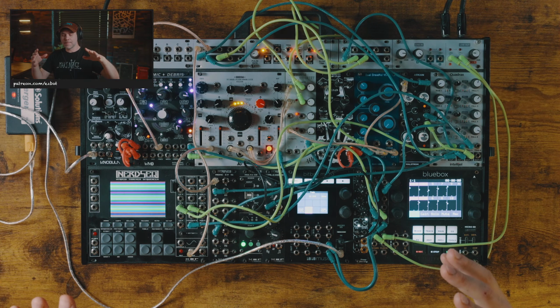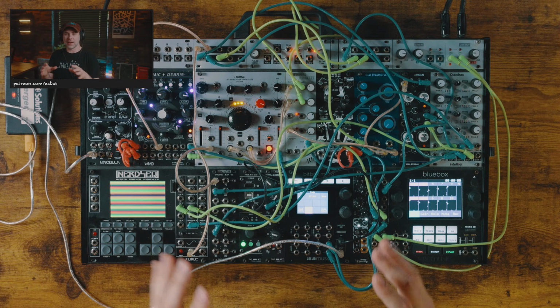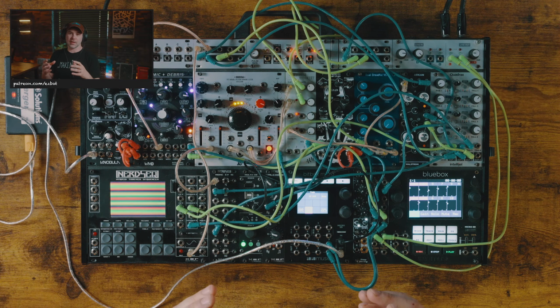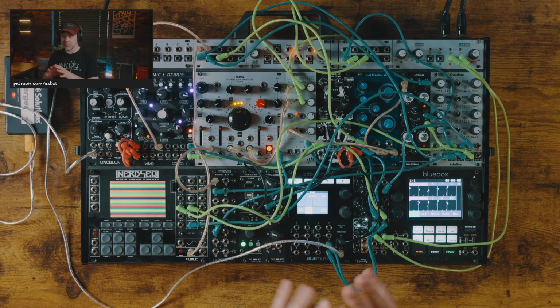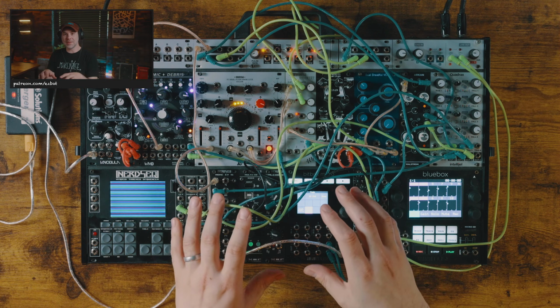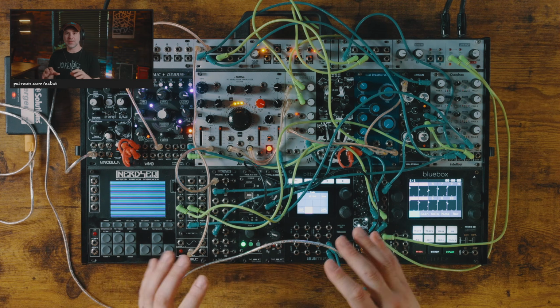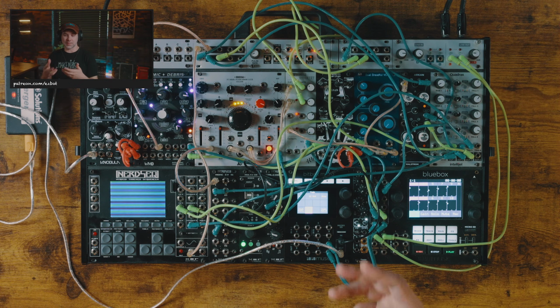But when you build your case and you start patching your case out, I think it's important not only to really learn what you've got and read the manual and do all that stuff, you have to, but it's really important to patch something up and leave it patched so that you can play with that patch and get familiar with these modules.